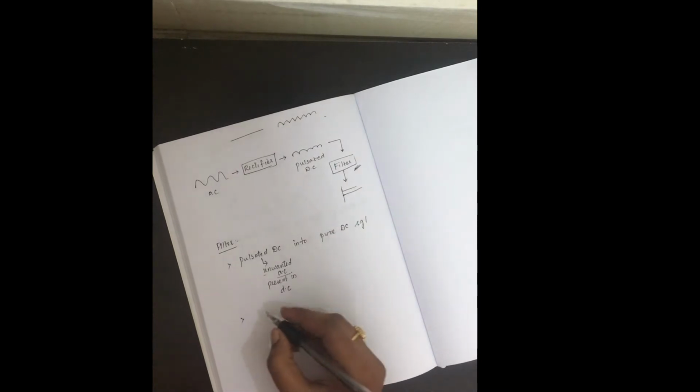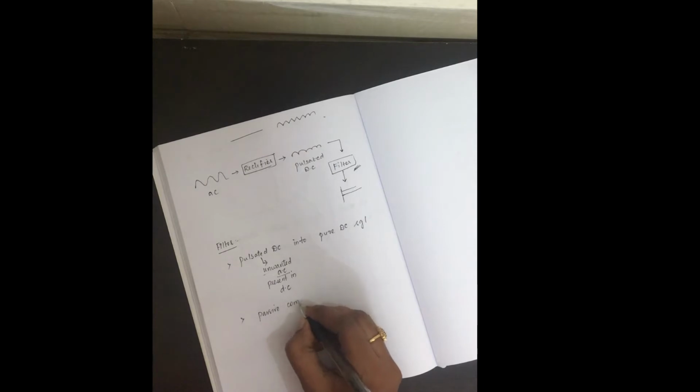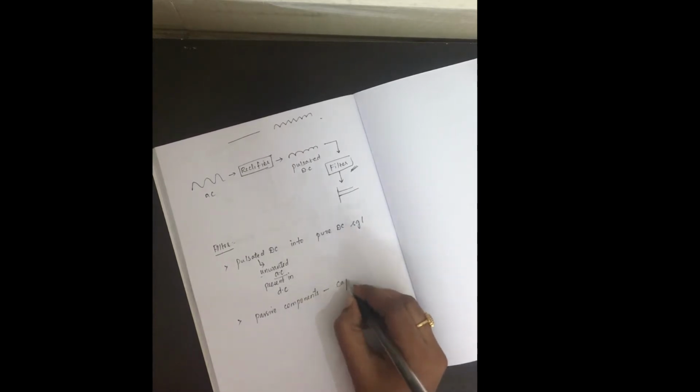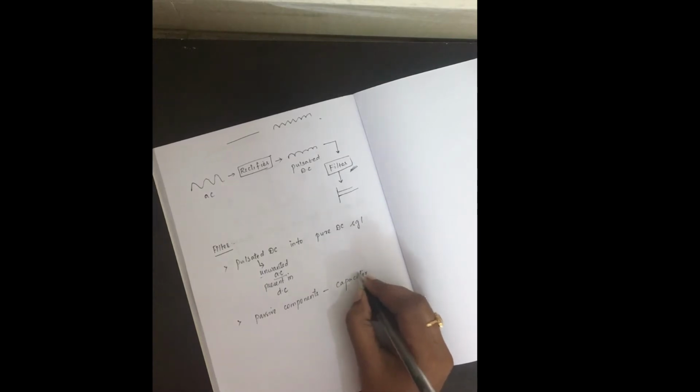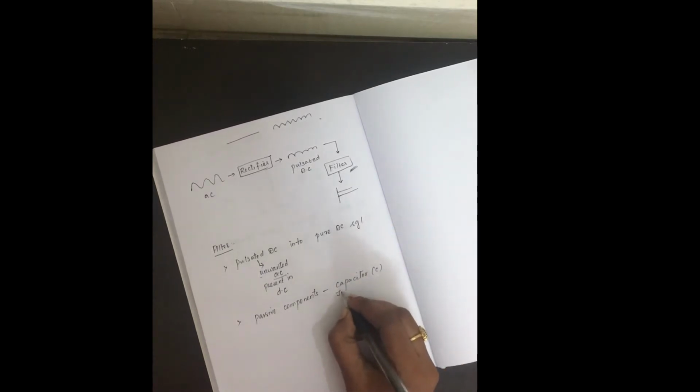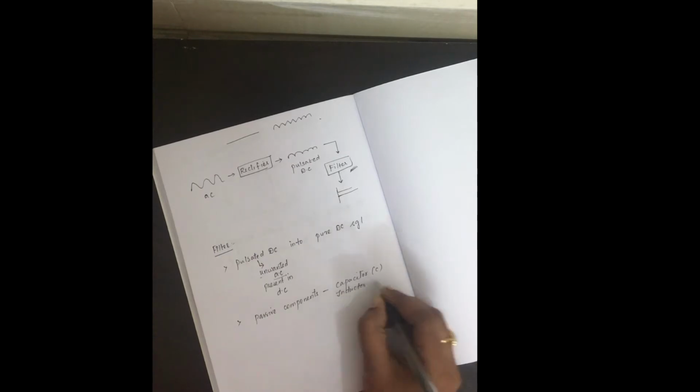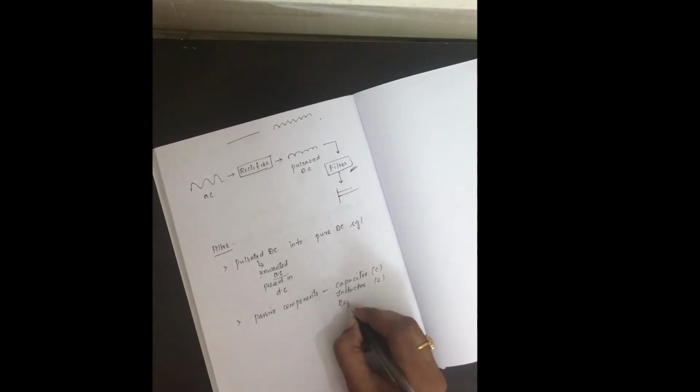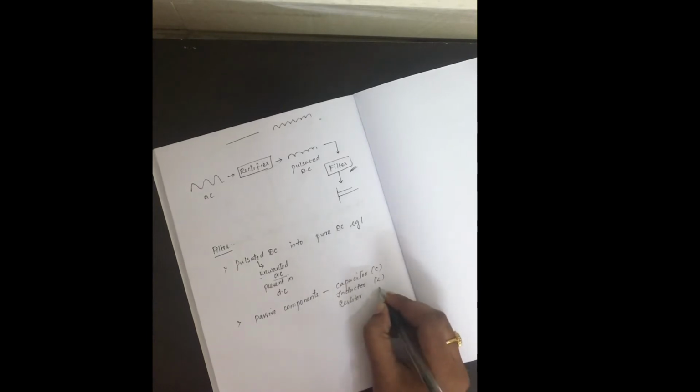By using a filter. A filter can be constructed by using passive components like capacitor, indicated as C, inductor L, and resistor R. So by using these passive components, a filter will be constructed. There will be 5 types.